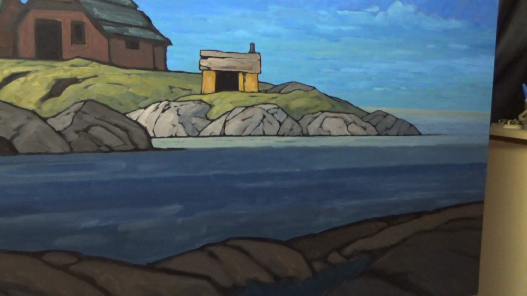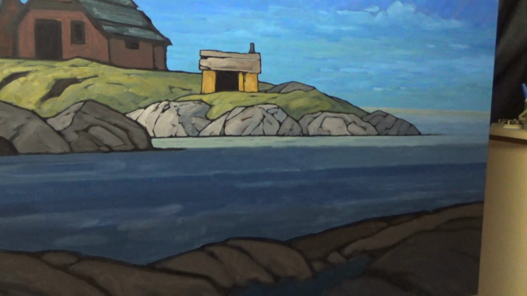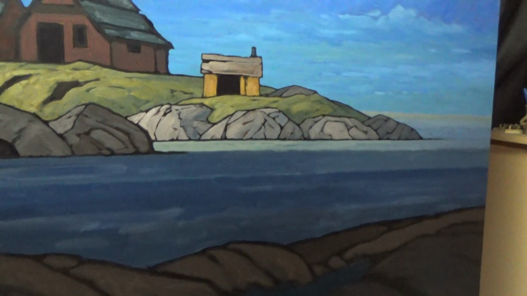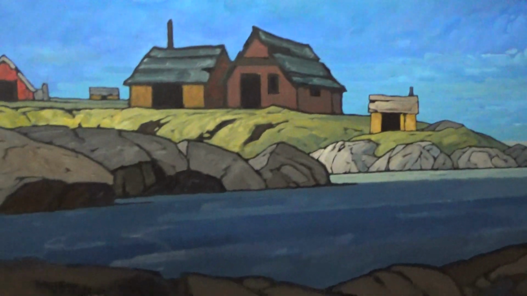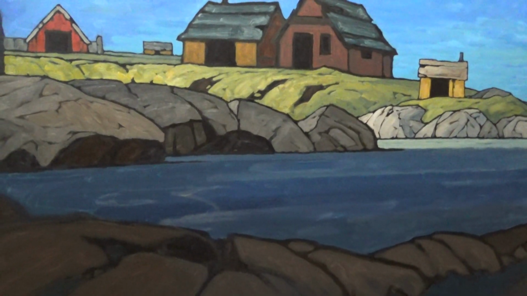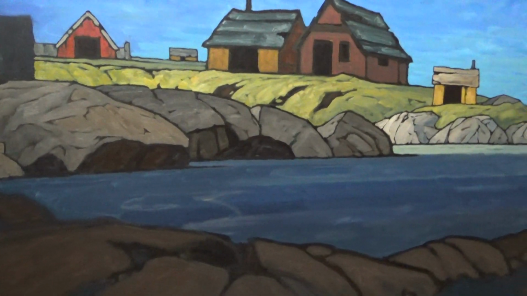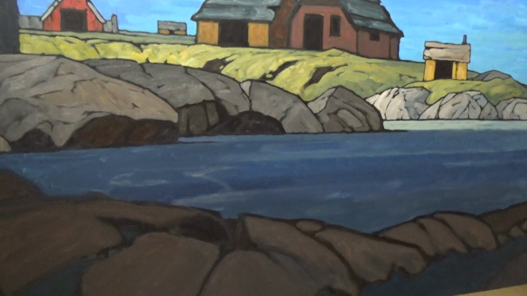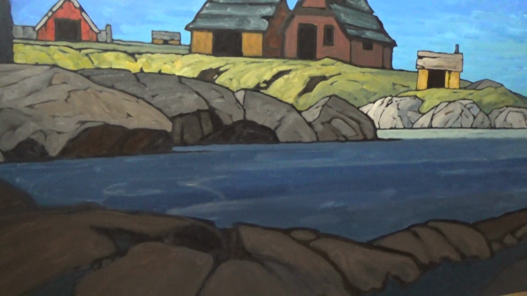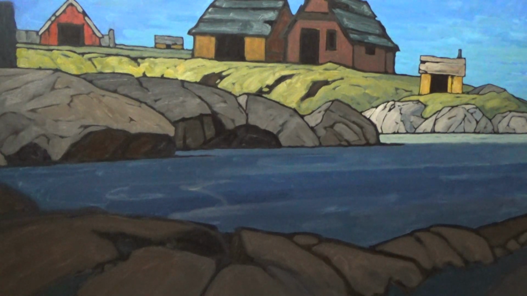So let's get back to, you know what, how about if I move the camera? Okay, clickety clack. The camera's in my way, so I'm going to have to move down to the left here a little bit. Okay.